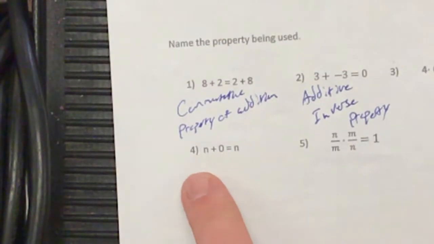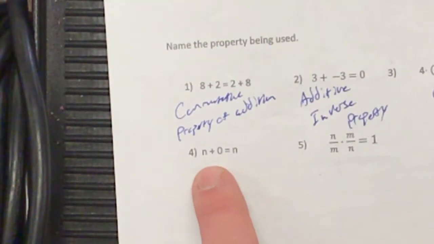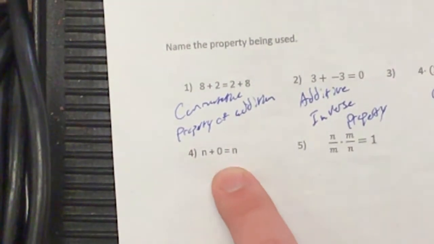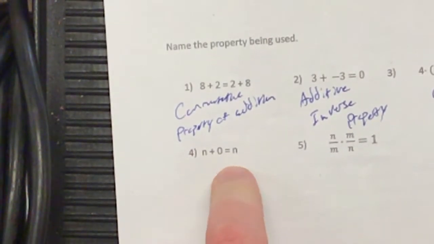All right, Caleb, which property is it where we add 0 and get the same number? Look on your sheet.